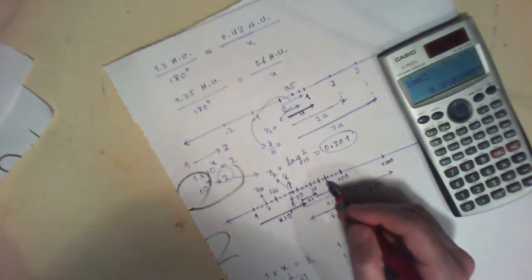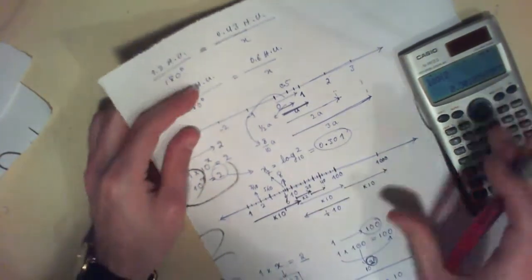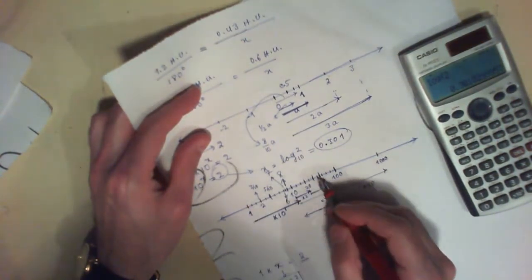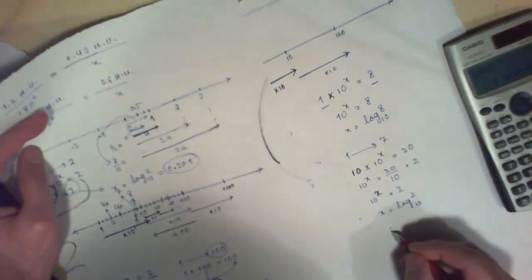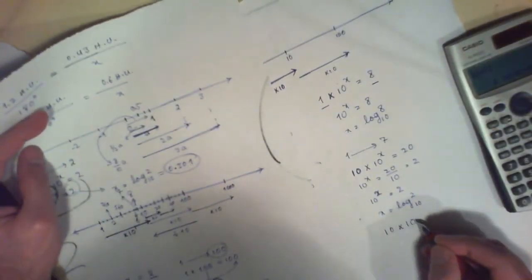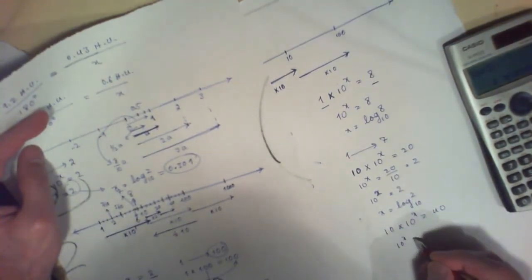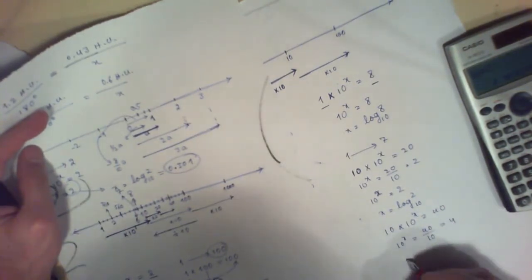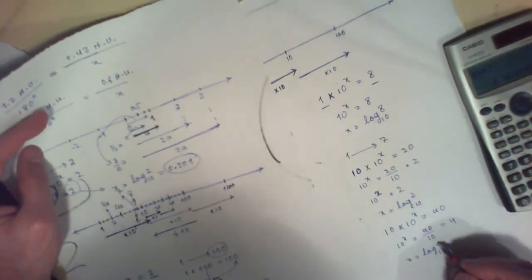But we can actually try this. I can start at 10 and calculate how far I have to go in this direction to get to 40. So I'm at 10 and I want to get to 40. So 10 raised to the power x is equal to 40 divided by 10, which is equal to 4. So x is equal to log base 10 of 4.